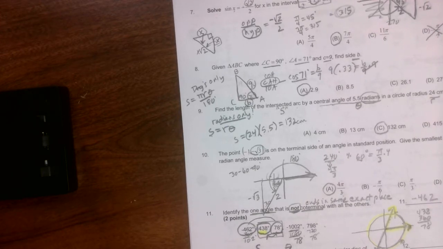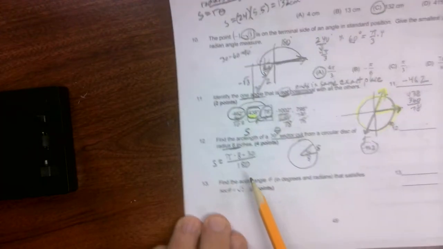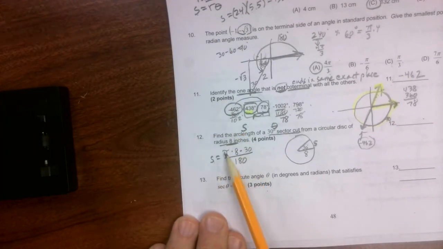Now here's something interesting that happens that students do once in a while, and it gets a little... Oh, I'm sorry, you guys. I wasn't even on the page. So S equals pi r theta over 180.